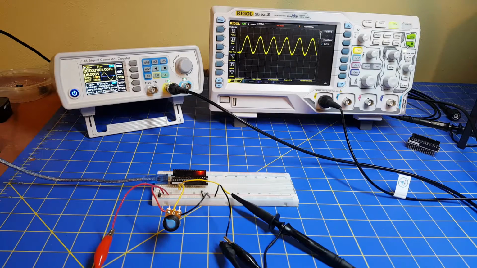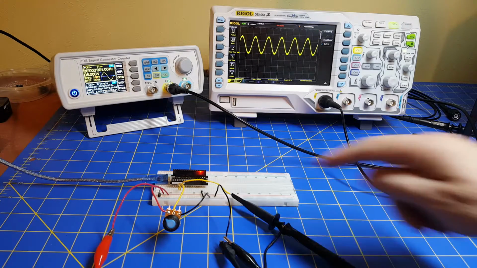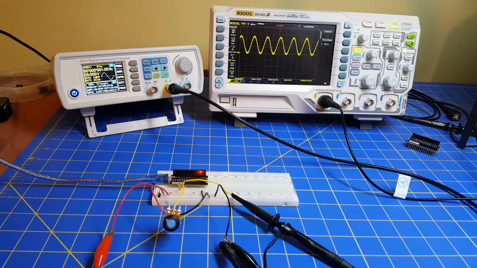Now, what we're going to do in this video is add to that, and we're going to do some logging in that C# application. We're going to grab data from the Arduino, and in this case we've got an Arduino Nano, and we're going to graph that on a chart in C# as the data comes in.